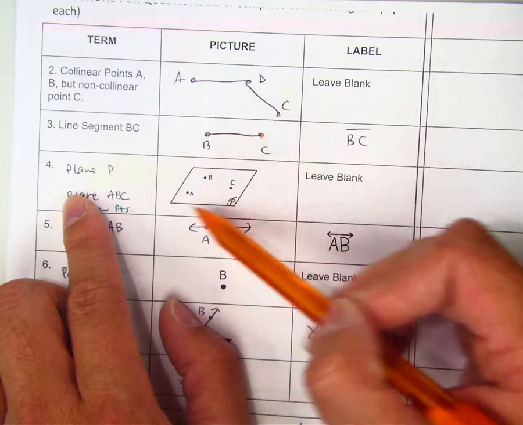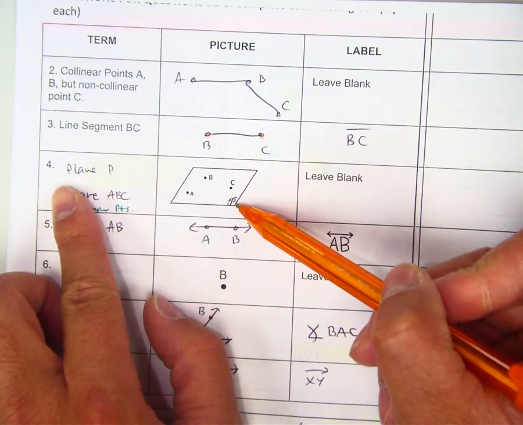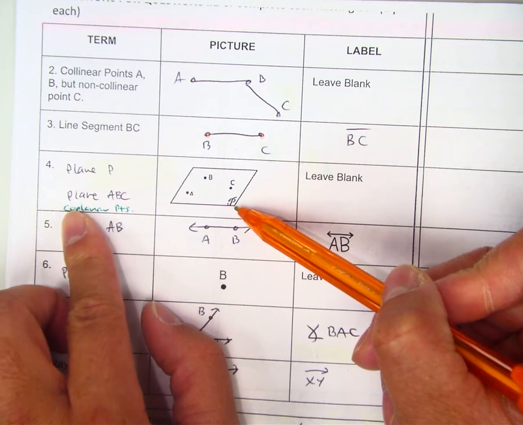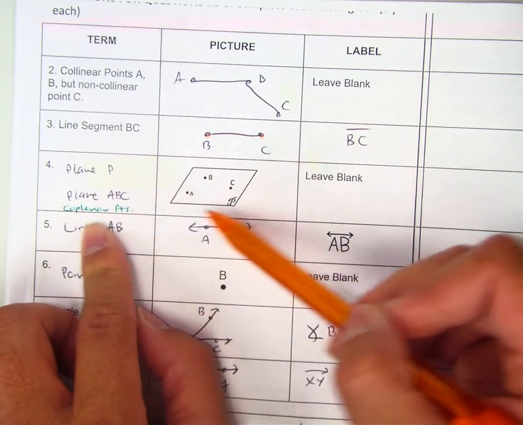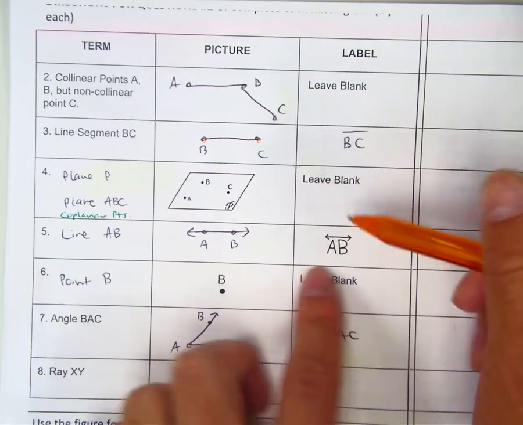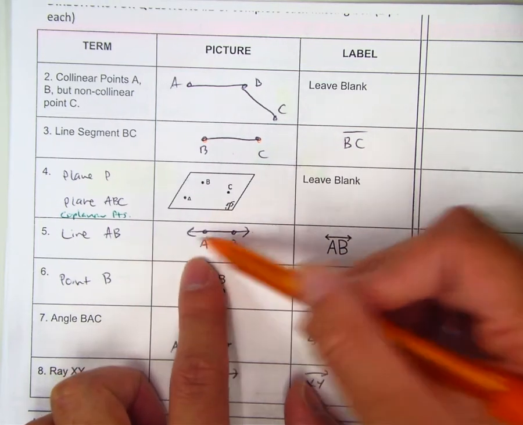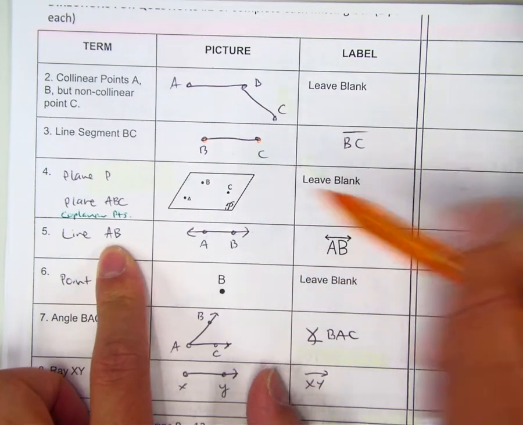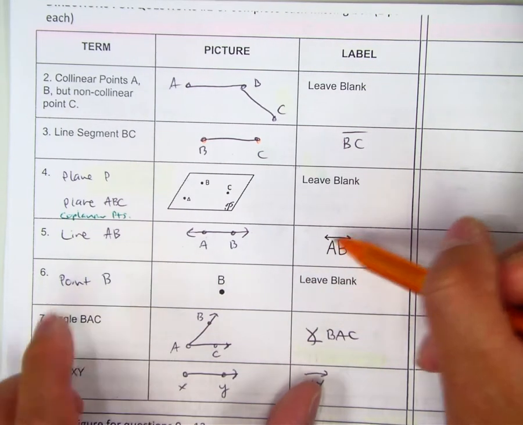Plane, if you look at this picture here, I took a couple of things. You could say plane P, that's italicized P. Plane ABC. Some students wrote coplanar points, which I would have taken for that one. Question number 5, you have 2 arrows there. That means you put your 2 points there with arrows. This is called line AB. Remember, if you're missing the letters there and you're just saying it's a line, that was incorrect because they actually give you some letters there.